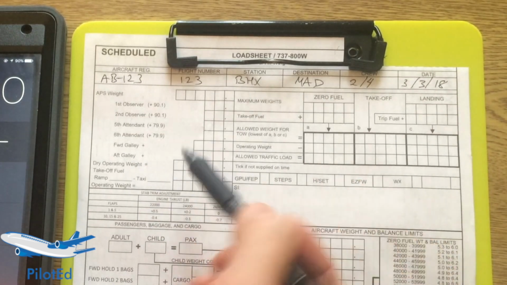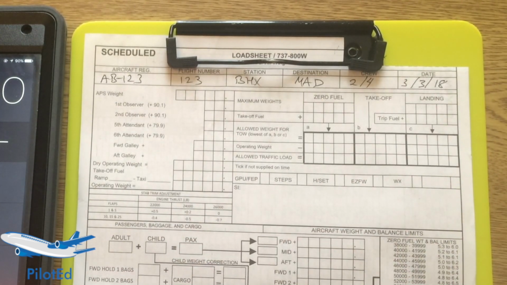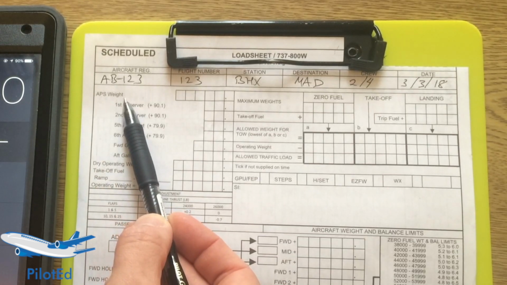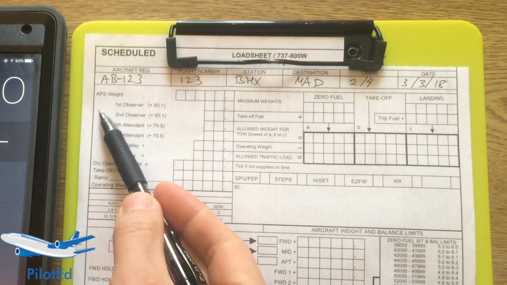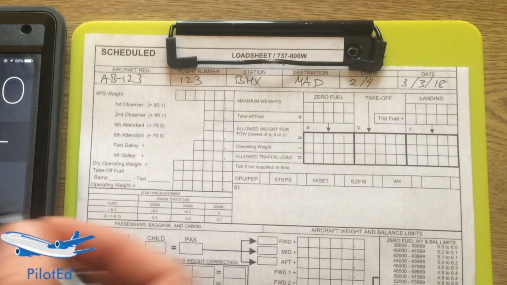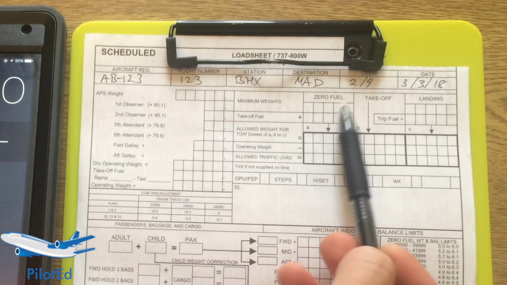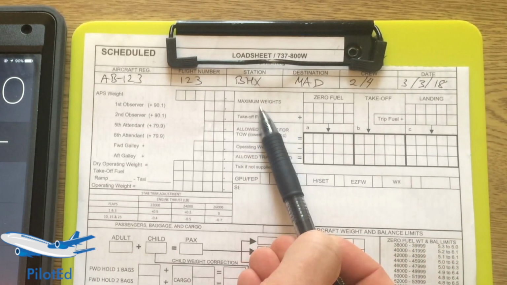Next, in this first top section, we have all the operational weights. APS weight stands for aircraft prepared for service. It's essentially a dry operating weight. It includes the crew and the catering in that. Over here we also have zero fuel weight, takeoff and landing, and these are maximum weights as indicated here.